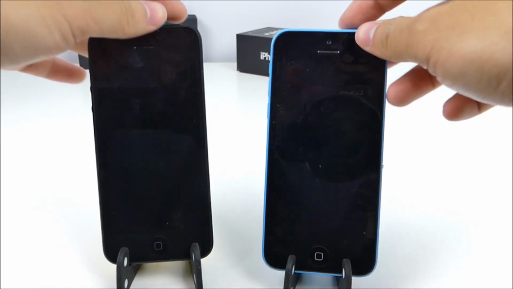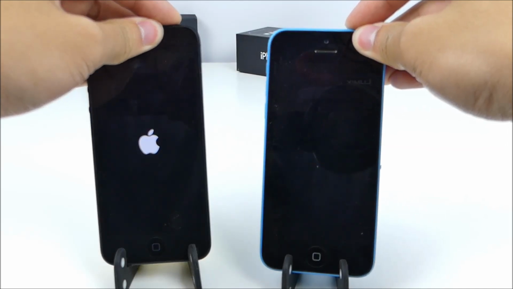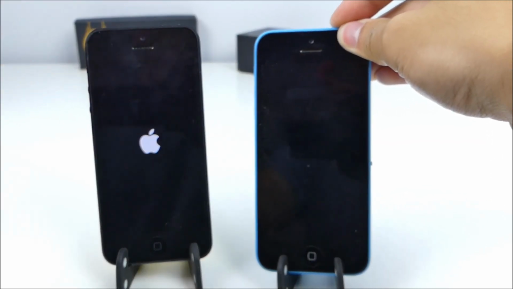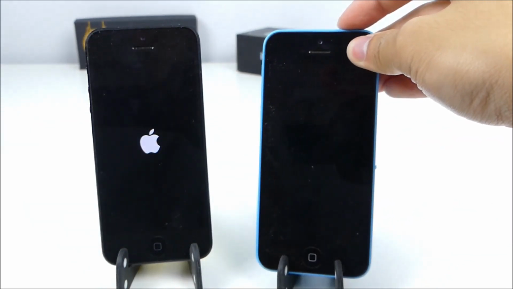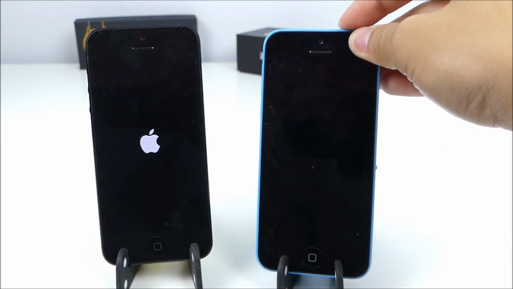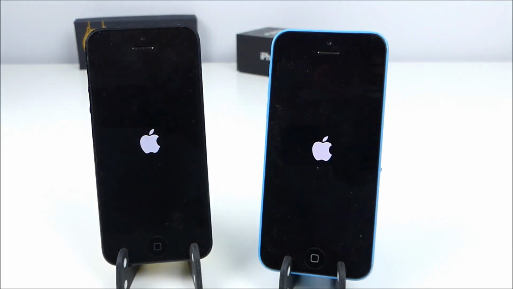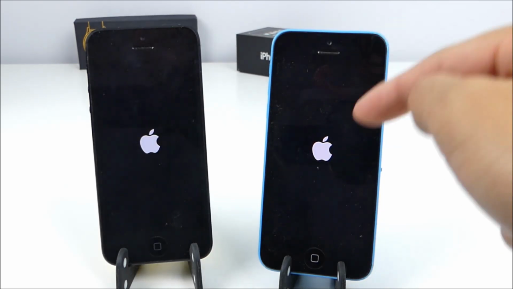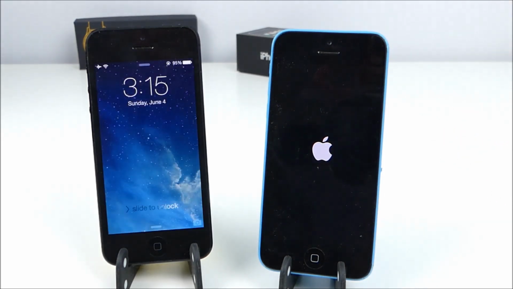Seems like both devices are off. Now we're going to hold it in: 3, 2, 1. You know what? It seems like the iPhone 5C was not completely off. It took a longer time to boot down and it's having some trouble booting up right now. There, we're finally up. So this little delay on the iPhone 5C is due to it taking a longer time to boot down, and the iPhone 5 just booted up right there, super quick.